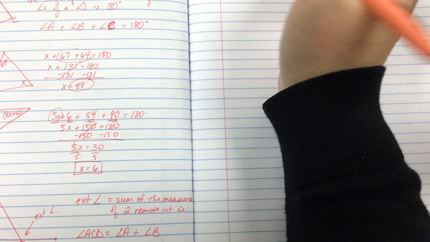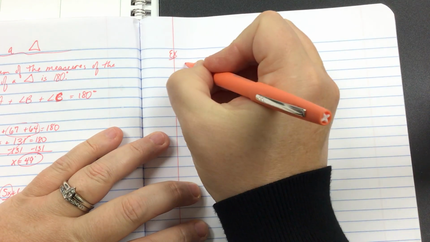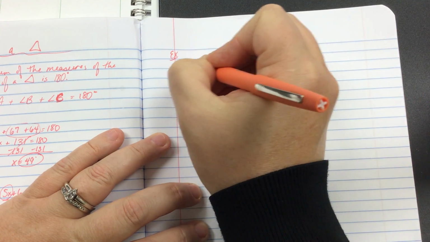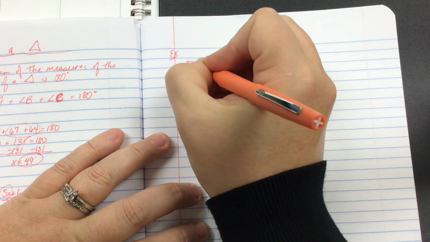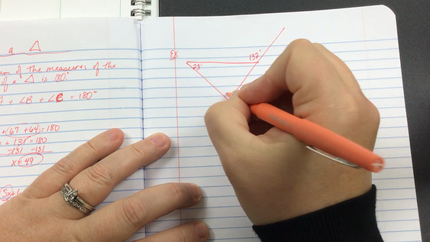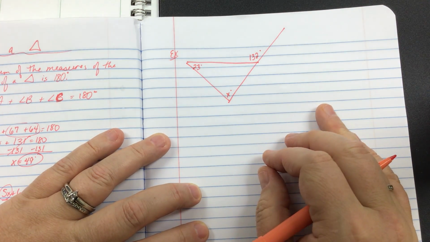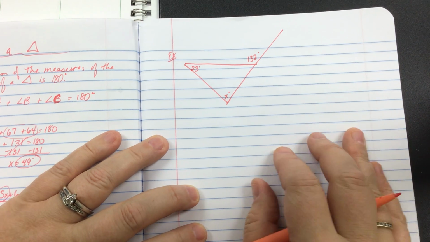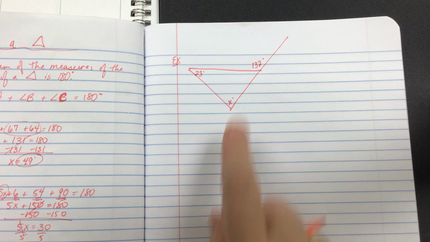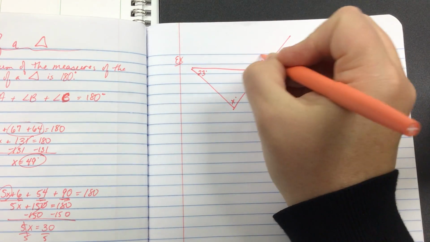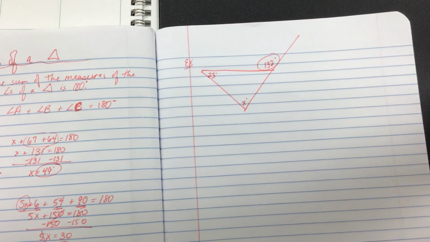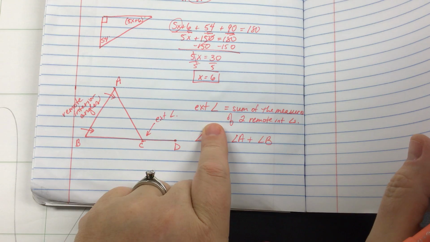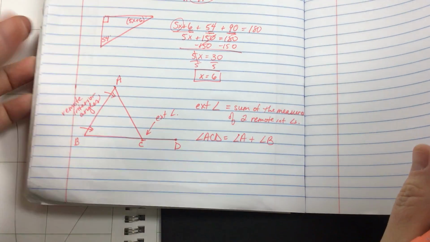Okay, so if I do an example, if my picture looks something like this, I know this exterior angle is 132. One of the angles here is 23, the other one is x. The directions say to find the value of x. According to this concept, these are not all angles inside the triangle. Notice the 132 is an exterior angle. It's outside the triangle. According to my rule, the exterior angle is equal to the sum of the measures of the remote interior angles.